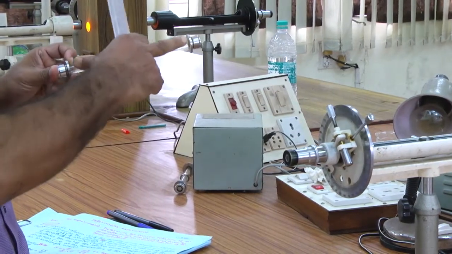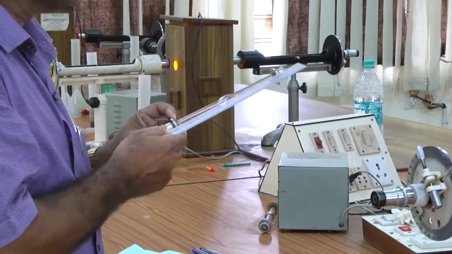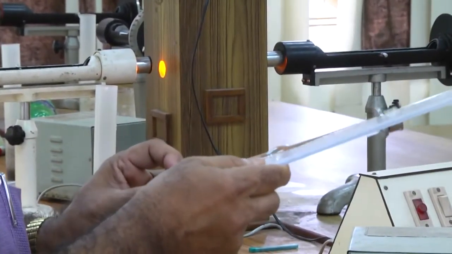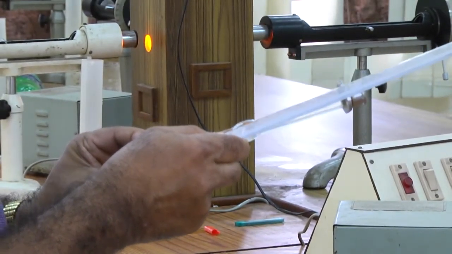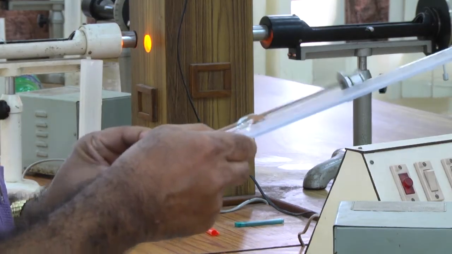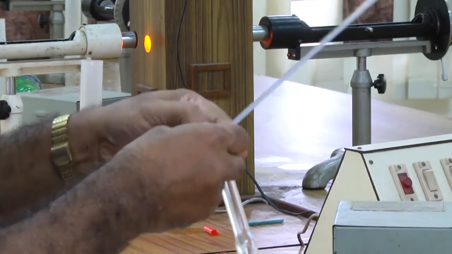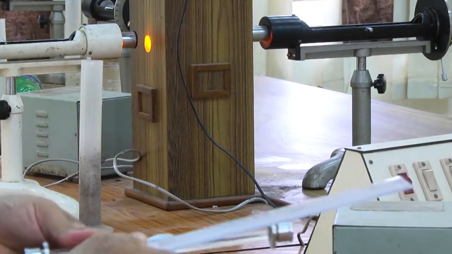I don't think this is the length. The length from here to here, where water is, at these two ends, is 20. I can see this is 20.